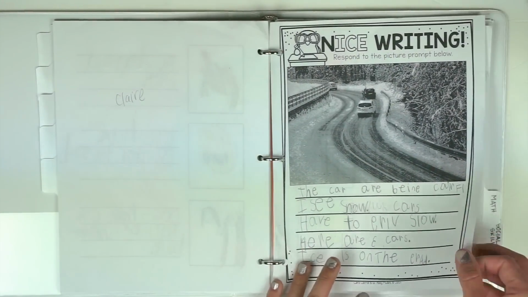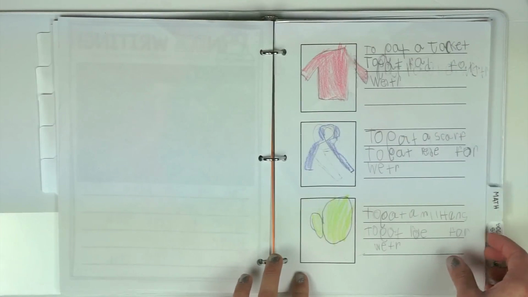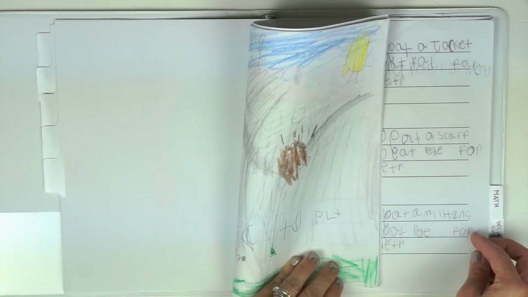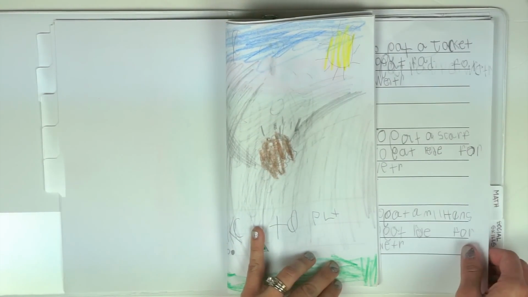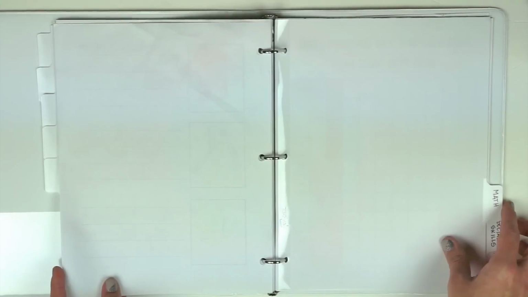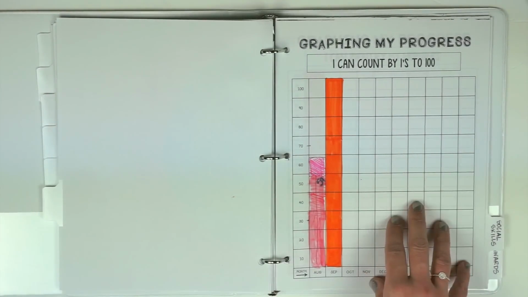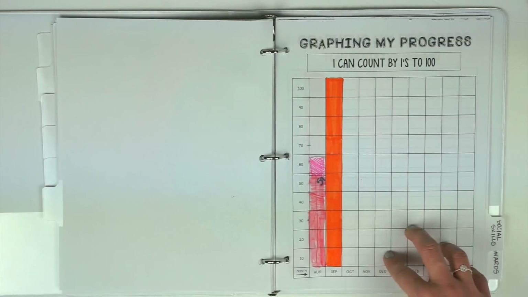So you can see her progress as she goes. Which, when you look at it, she has skyrocketed in writing, which is very impressive. So for math, some of the basic skills that we wanted to look at was counting to 100.